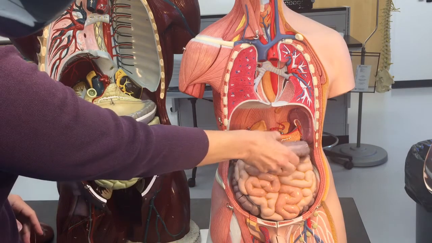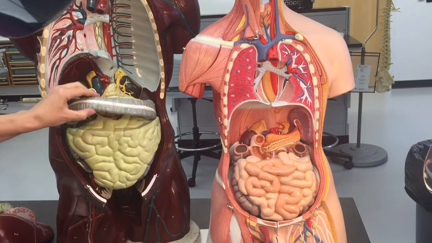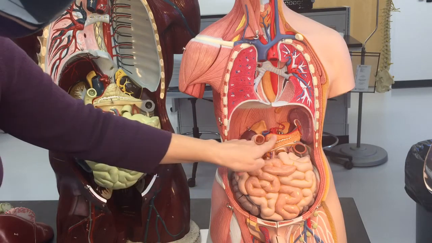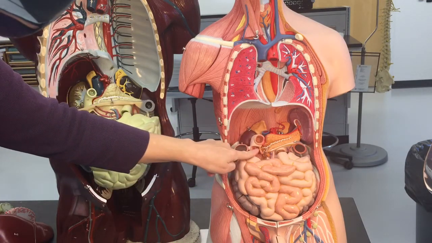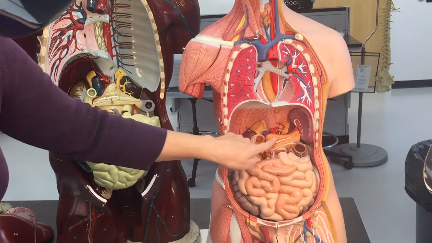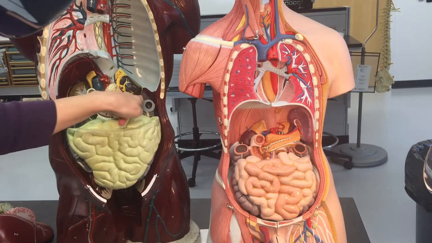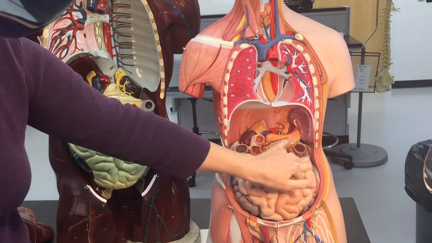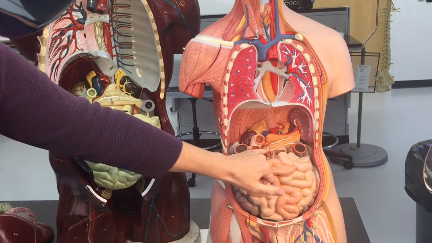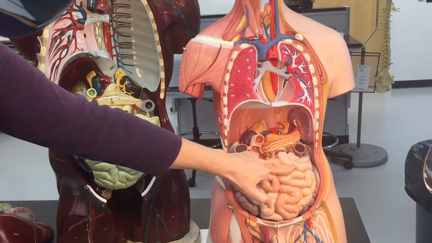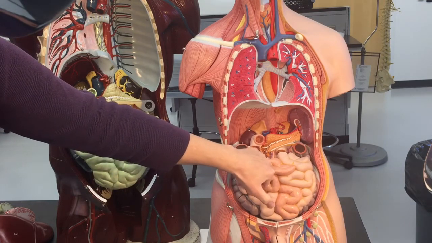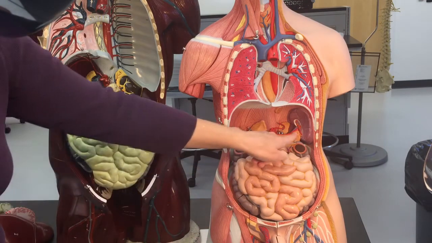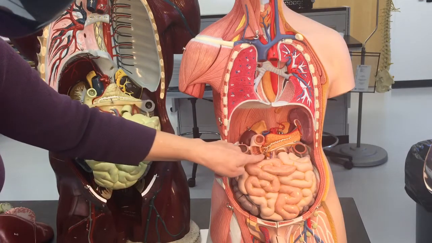From here, I'm going to move this out of the way so you can see. We have a really important structure that's located just adjacent to the duodenum. This is the pancreas. It's going to make our digestive enzymes for us. It's a very strange looking little organ, and it has a duct, the pancreatic duct, that is going to bring those digestive enzymes into and squirt them into the duodenum so that they can mix with the food that we have just eaten. So pancreas, pancreatic duct, duodenum.